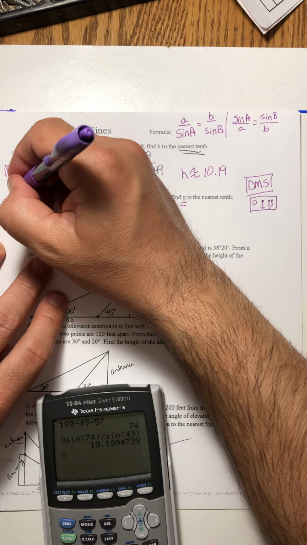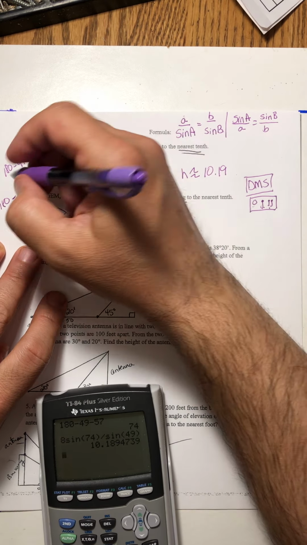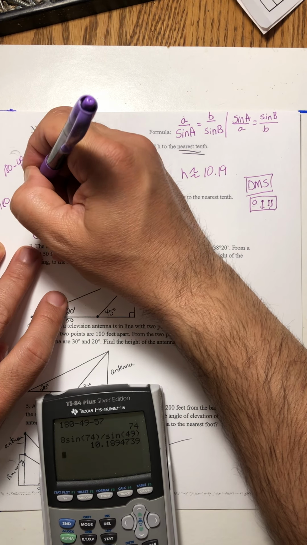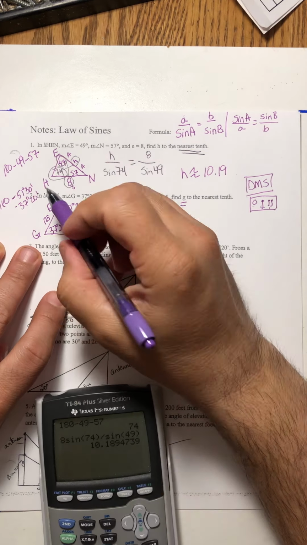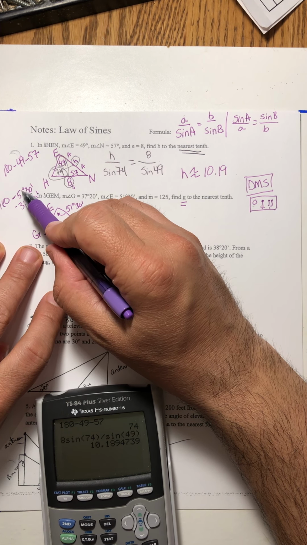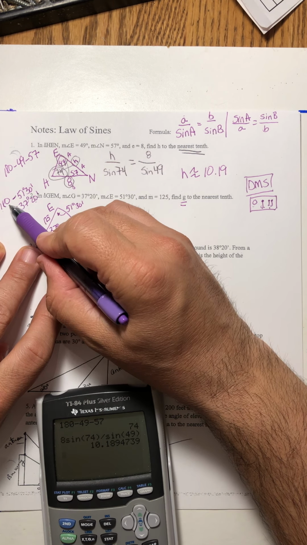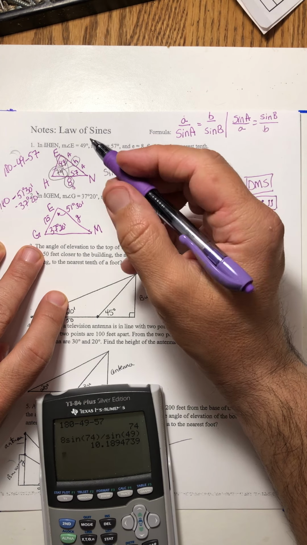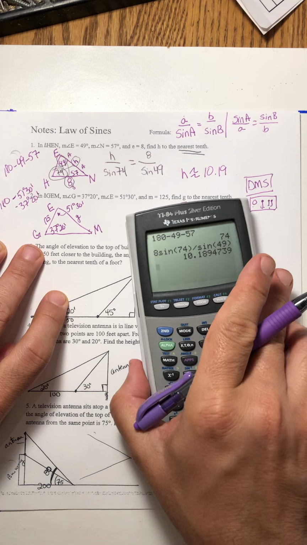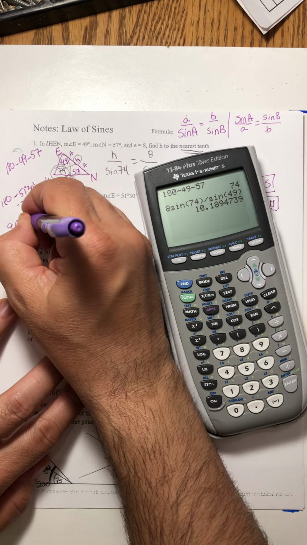So 180 minus your 51 degrees, 30 minutes, and then minus your 37 degrees, 20 minutes. Some of you could probably do that in your head. You're looking at 88 degrees, 50 minutes. So 180 minus 88.50, you could do that in your head. That would be 91.10. So we'll have 91 degrees, 10 minutes.